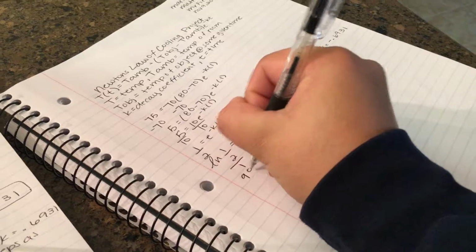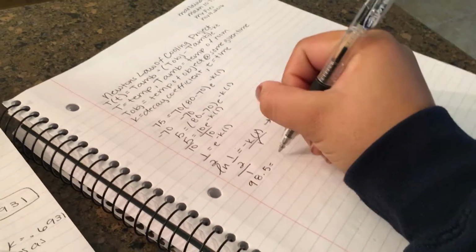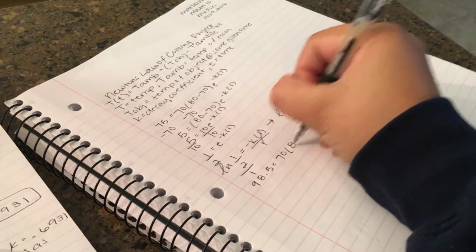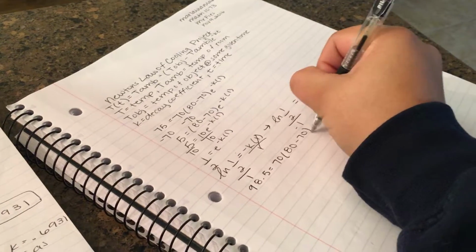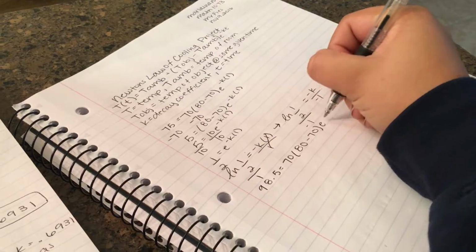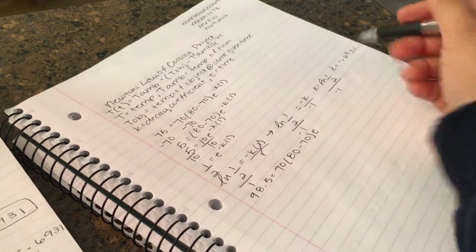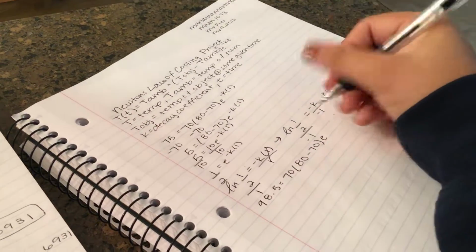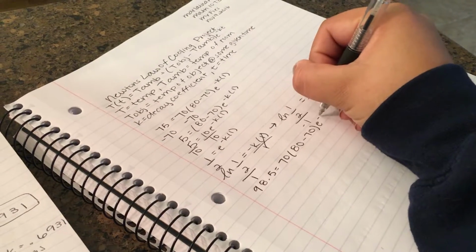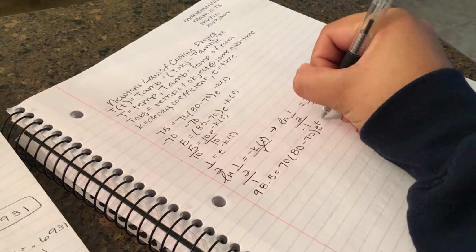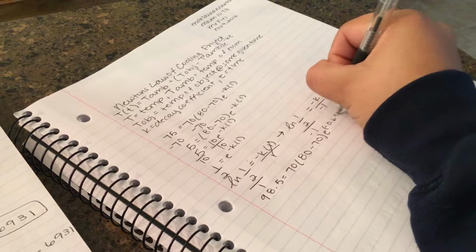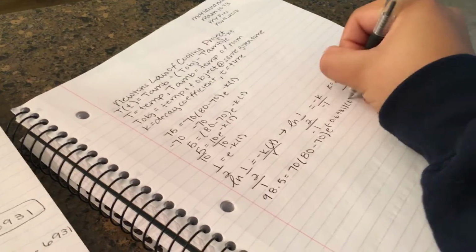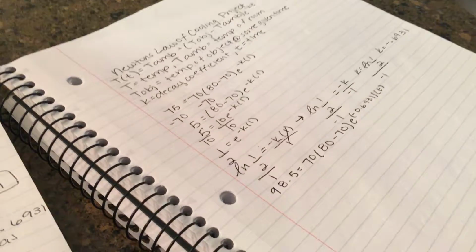So 98.5 equals 70 plus (80 minus 70) e, and then you will plug in your k value for k, and you will not plug in 1 because you're trying to find t now. And don't forget your parentheses. So you'll have a t instead, because you're now trying to find the time elapsed.